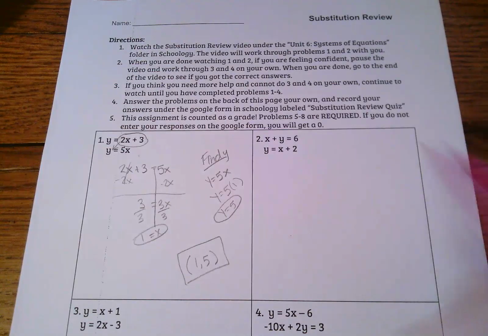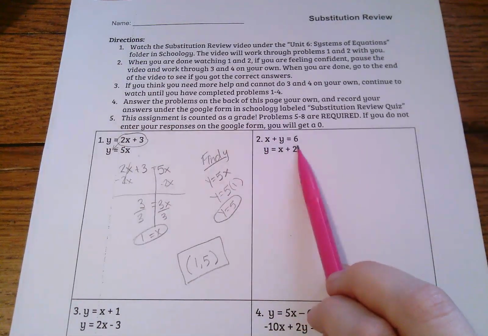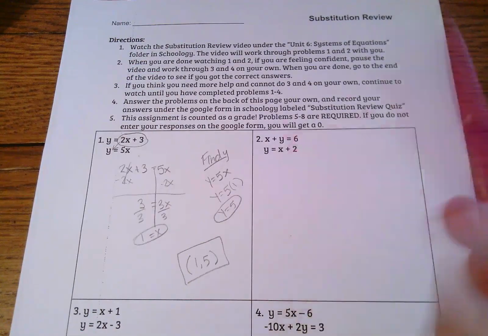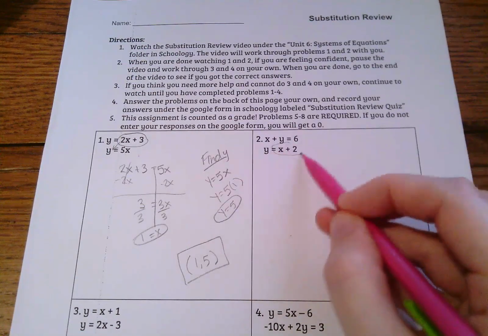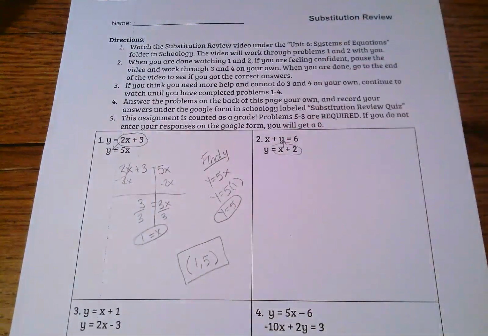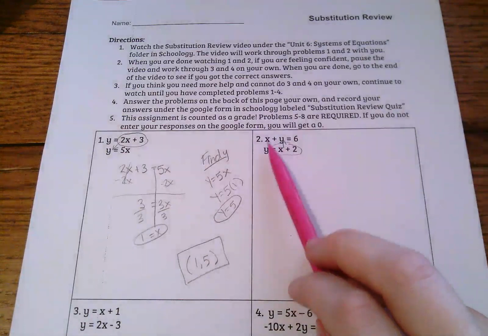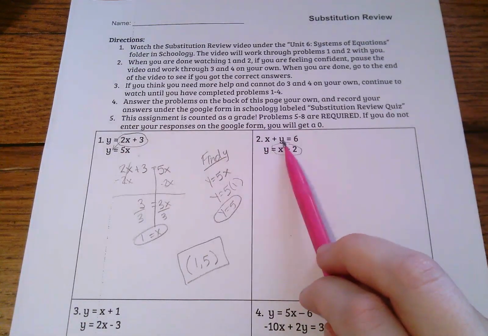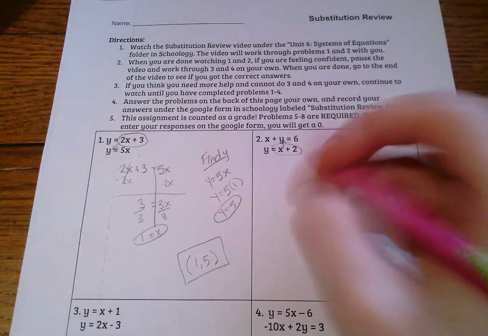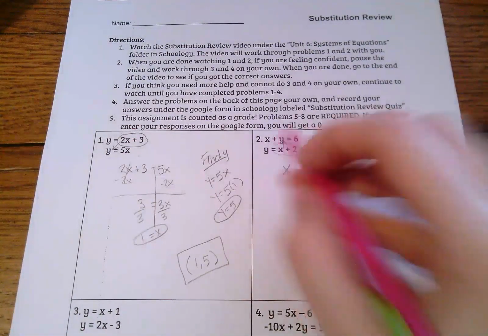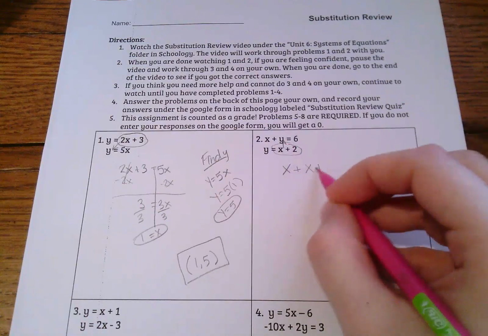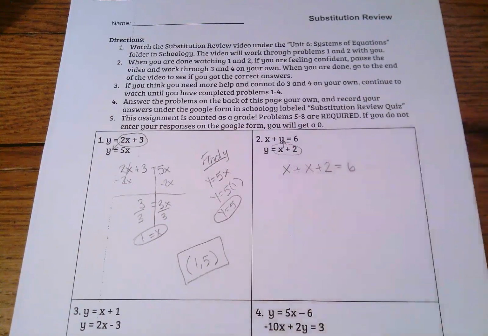Number 2 is a little different. In number 2, the first one does not have y equals, but the second one does. When I'm using substitution, you always circle the one that is y equals, and you plug that in for y in the other equation. So here I start with my x plus, and instead of y, which is the same as x plus 2, I'm going to replace that with x plus 2. So I have x plus, and my y is now x plus 2 equals 6.